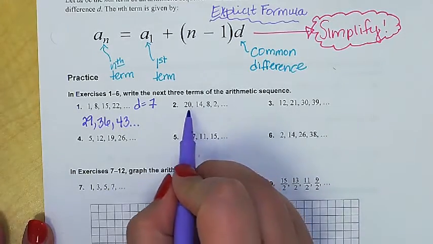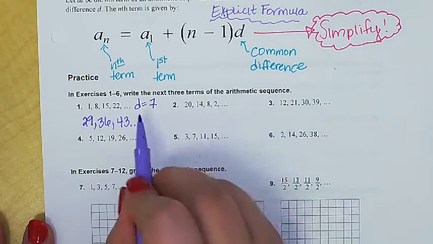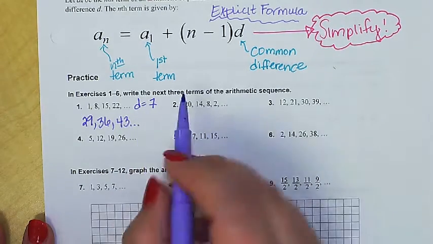So on number 2, we can see that this is decreasing. They've already told us it's arithmetic. It's a decreasing one, which means our common difference will be a negative number. And that is okay.